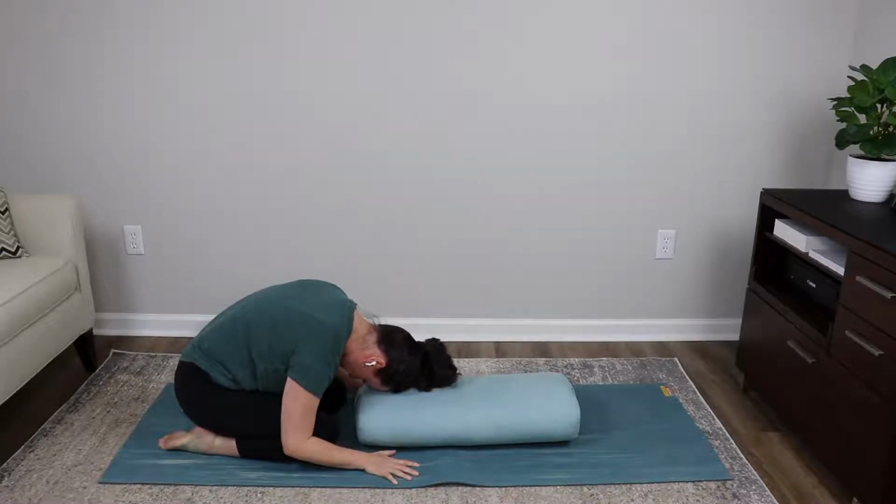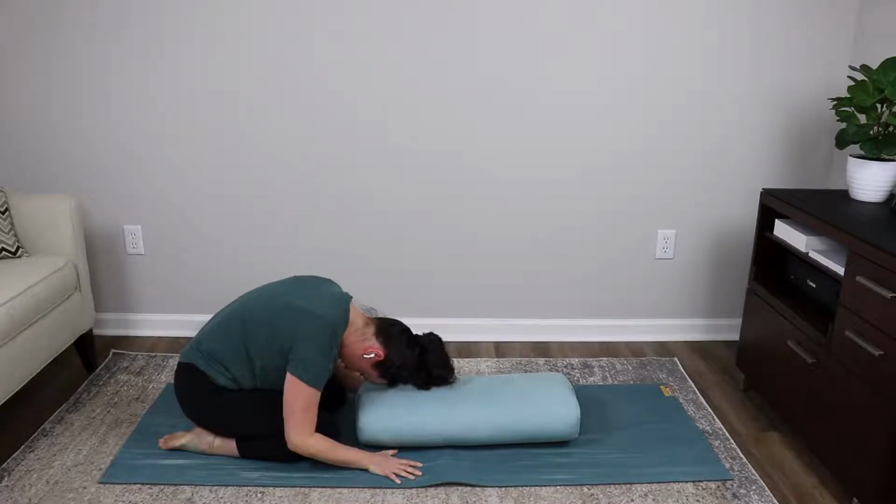Really keep that tailbone tucked under. Really allow that rib cage to be back there. Hold this position. Take a nice deep inhale. Exhaling out. And one more breath. Nice deep inhale. And exhaling out.